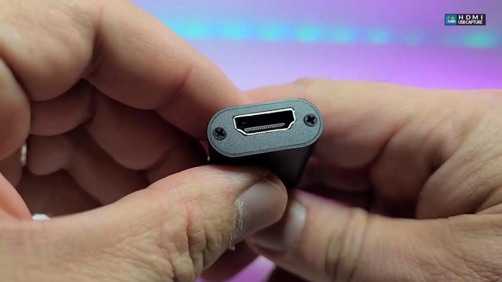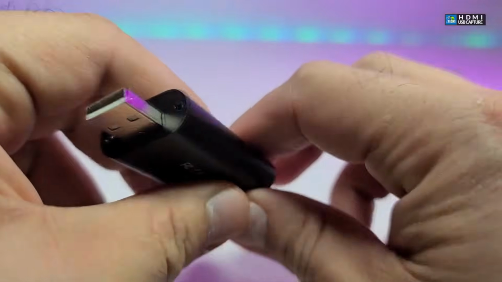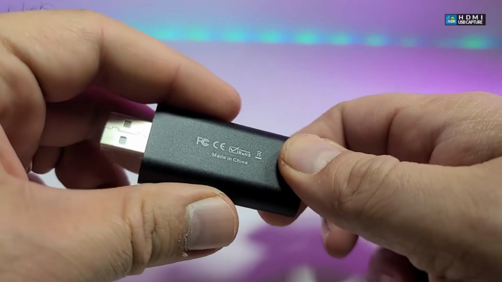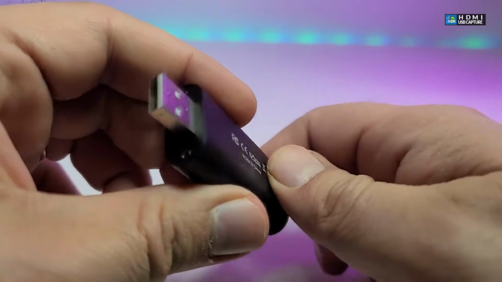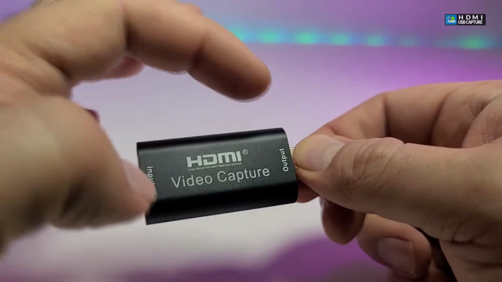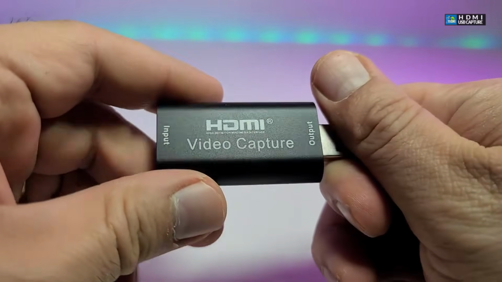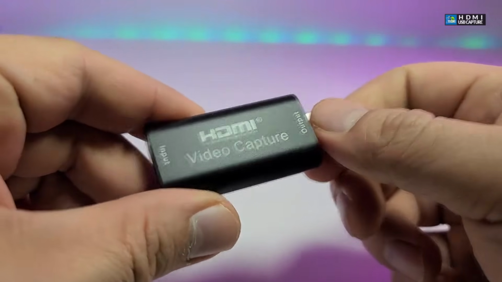You can see that it has an HDMI in. Going around, there's nothing here. You have one USB connection, and going on the other side, there's nothing there. When you look in the bottom, it just says who created it. And if you look in the front, it says input and also says output. And there's no other connection for you to get power. Everything is done by the USB once you connect it.